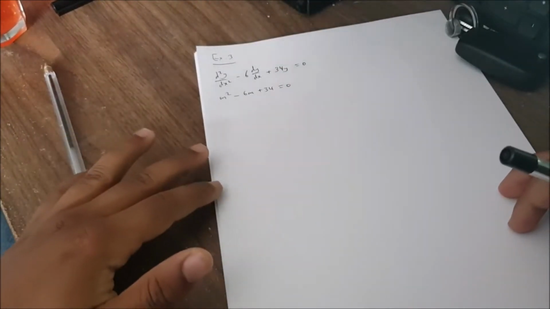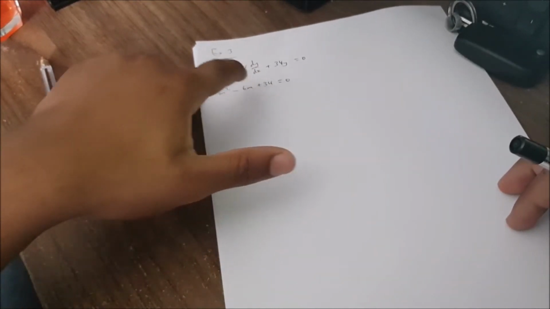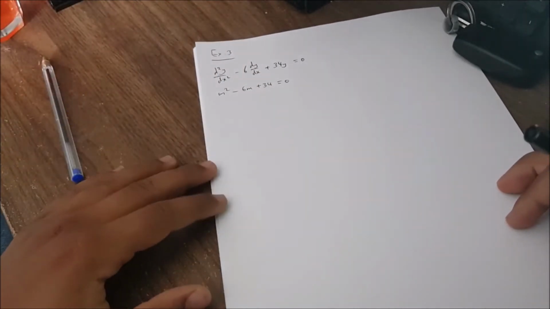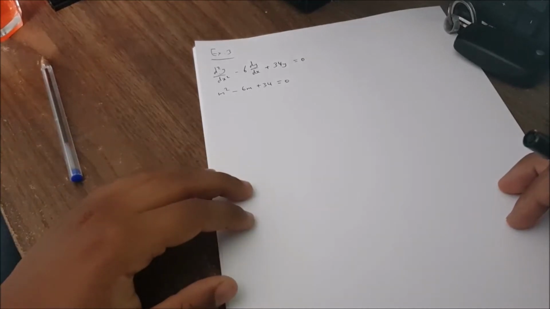This is what you have to do at any point. It doesn't matter if you put m, you can put lambda, mu, you can put whatever you want, as long as later on when we do non-homogeneous, you don't get them mixed up.